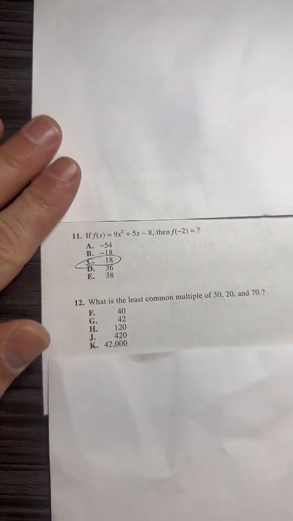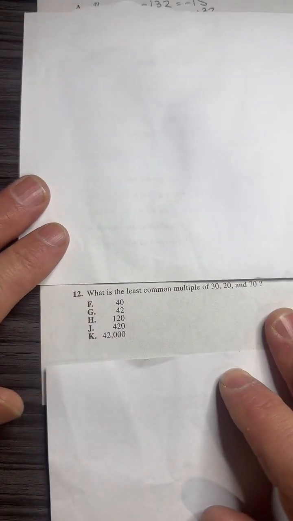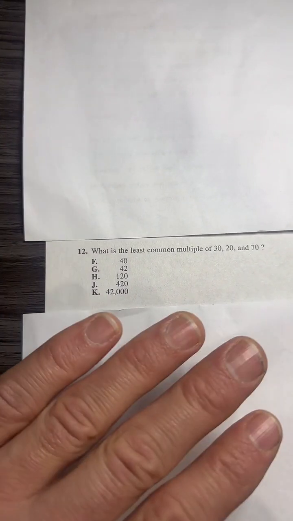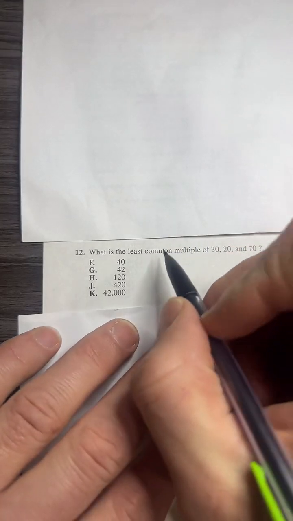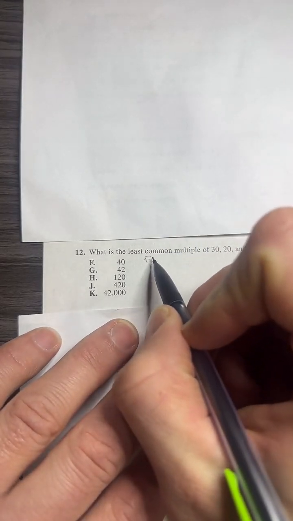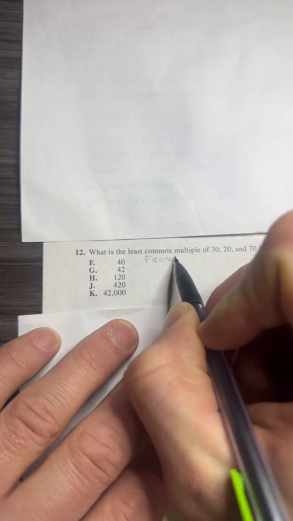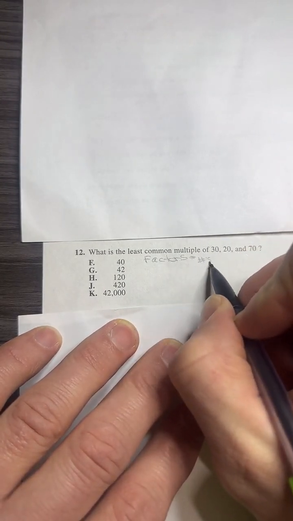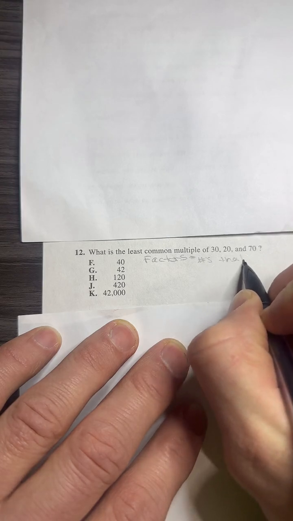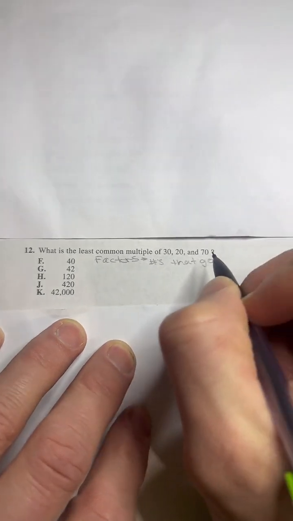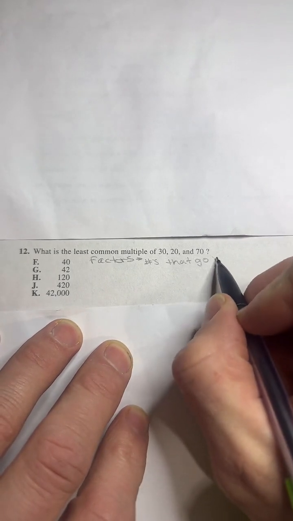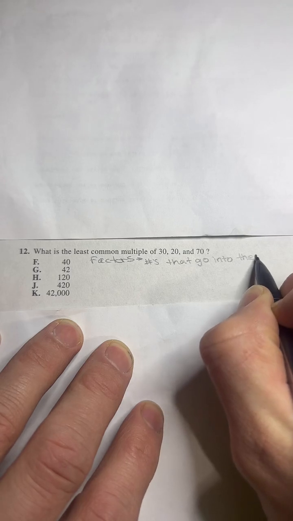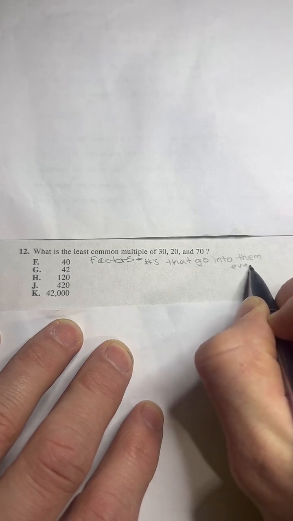All right, here we go. Number 12. What is the least common multiple? Okay, so factors. All right, so let's just take a look here. Factors are numbers that go into a number evenly.